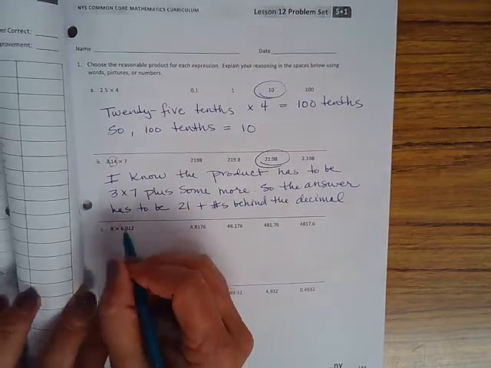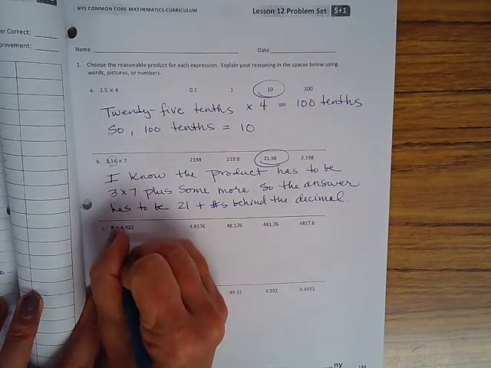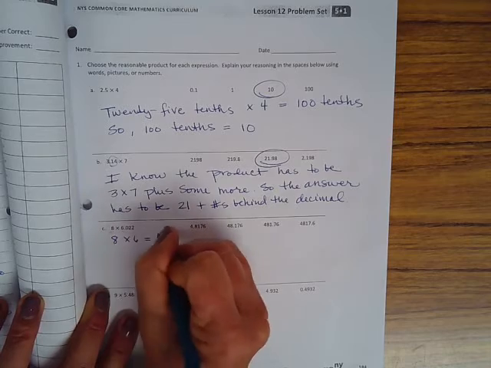So let's write it out. So 8 times 6 equals 48.